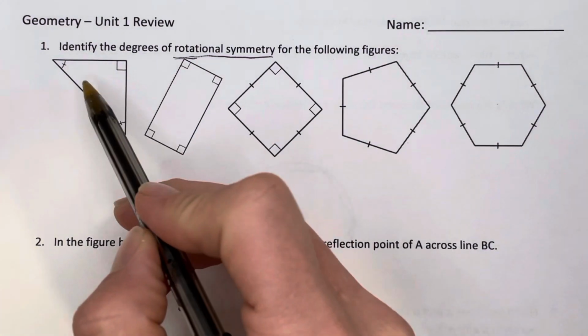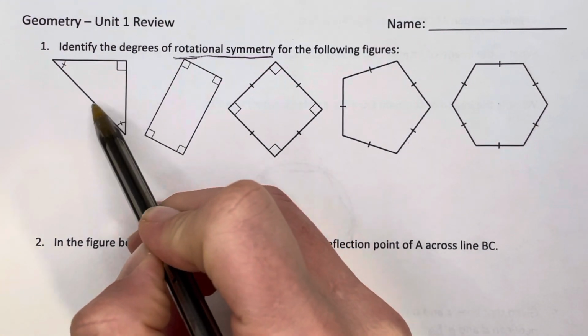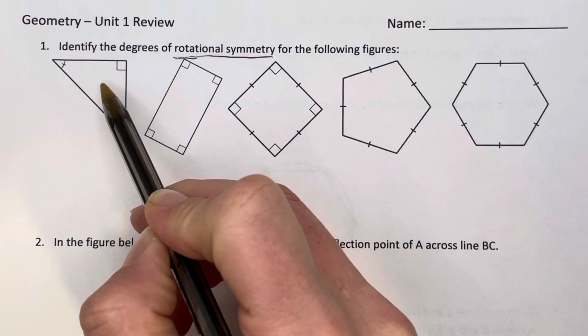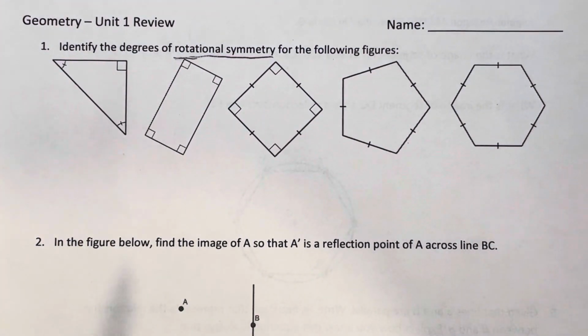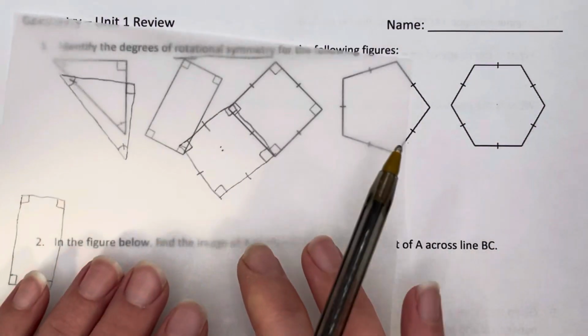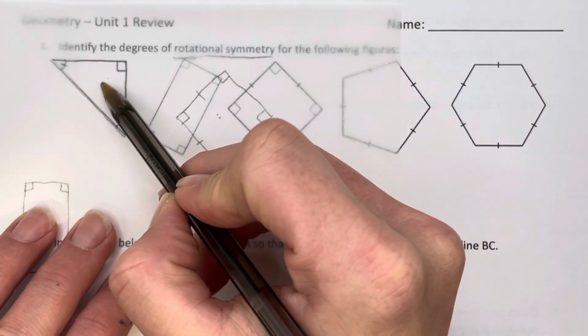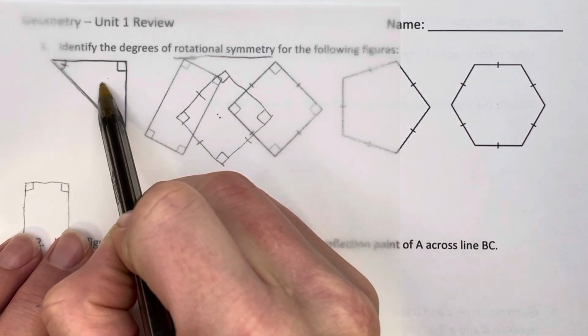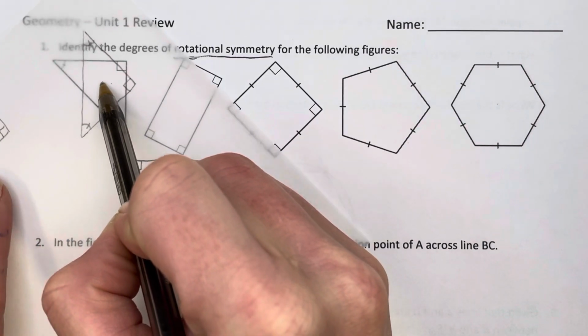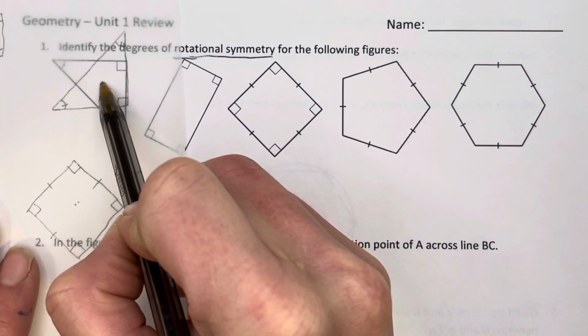Rotational symmetry means that you can rotate the shape and it looks exactly the same as the starting shape. So we're going to start with this triangle. And if I trace the triangle on tracing paper and I put my pencil in the middle, I can check to see if I rotate 90 degrees.